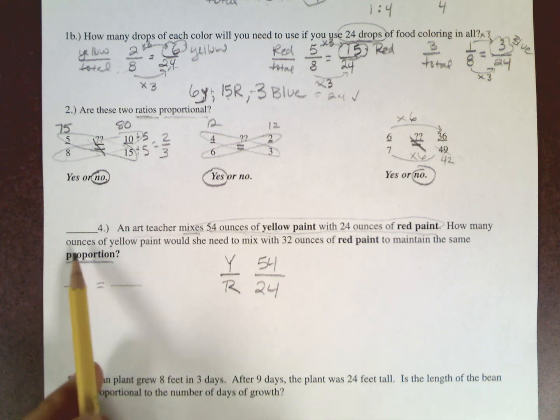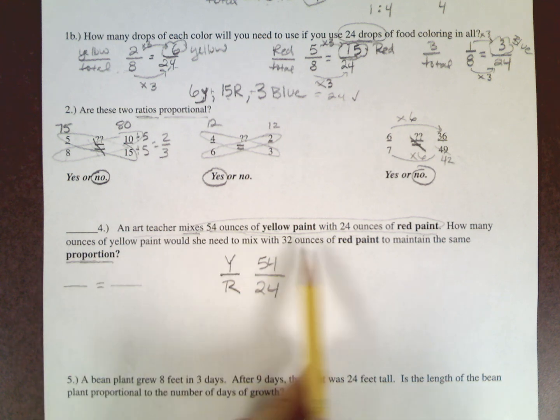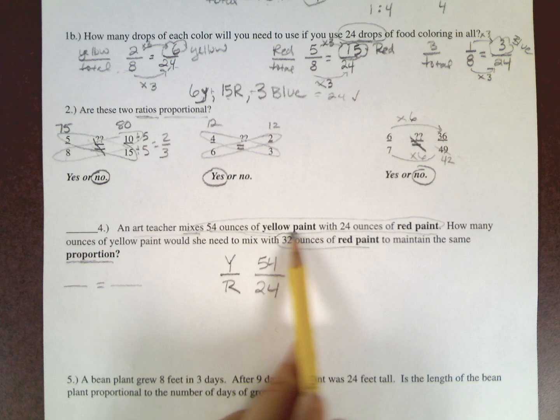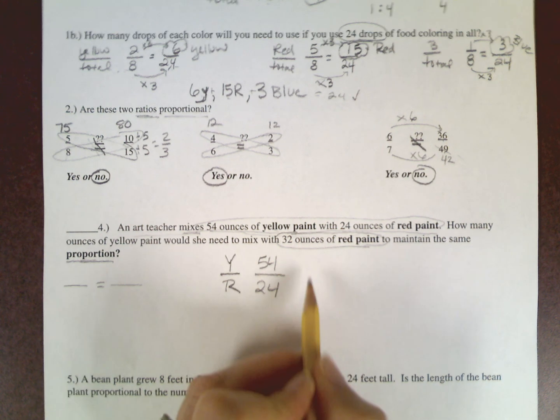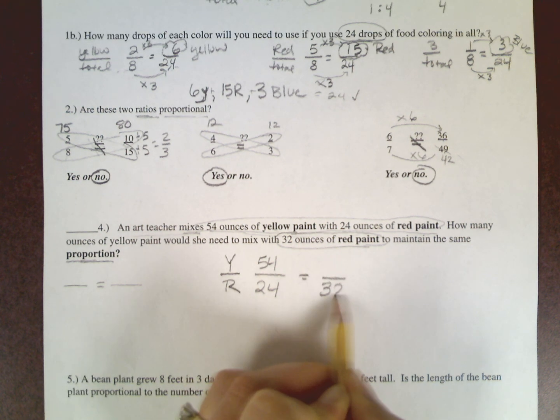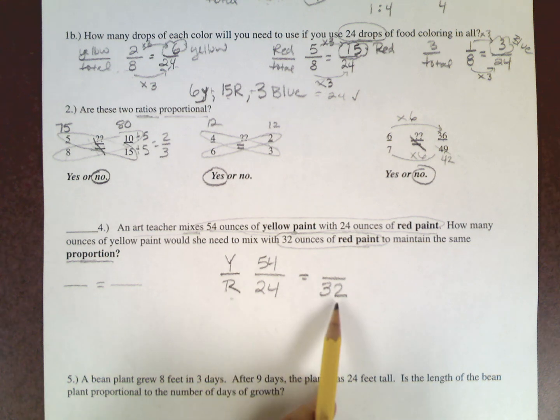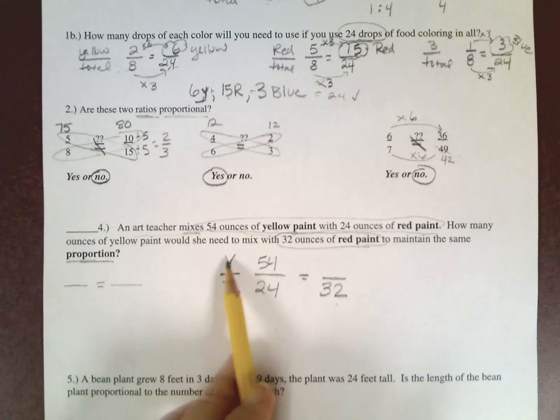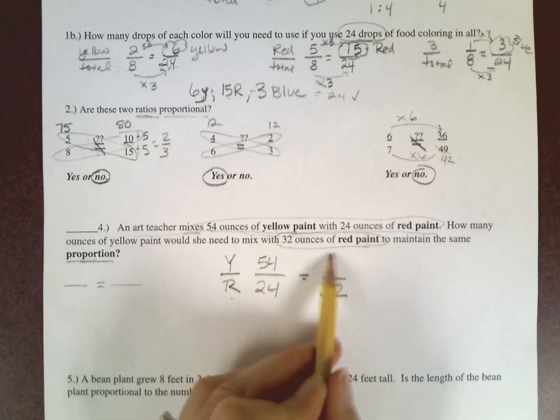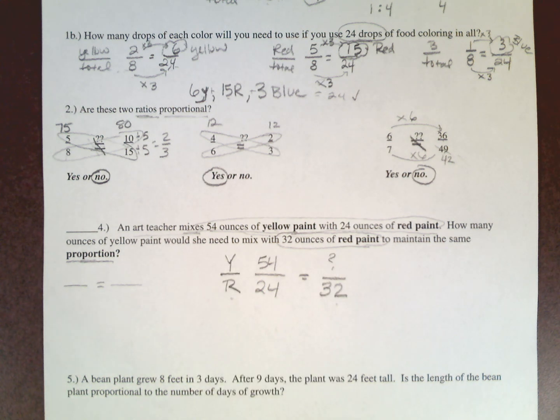And it says that she wants to then make a batch that has 32 ounces of red. So I'm going to come down here, 32 ounces, because red is in the denominator. I'm going to make sure I put it in the bottom. How many ounces of yellow? So I put yellow on top in the numerator, and I kind of have nothing up here right now, which is good because I'm going to find that. Now, 24 doesn't go into 32 evenly.